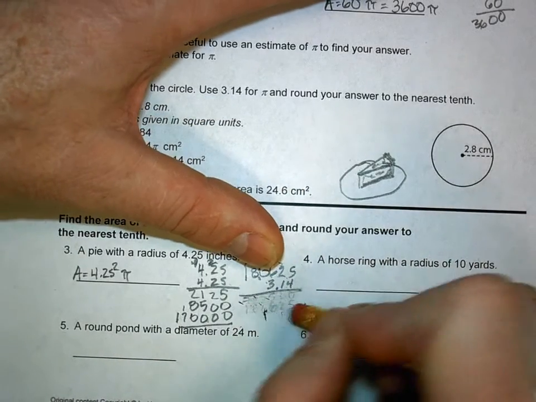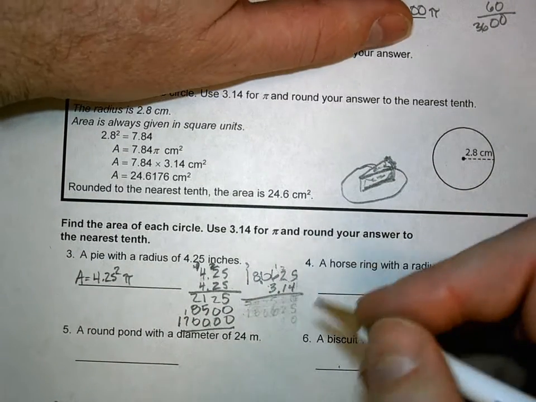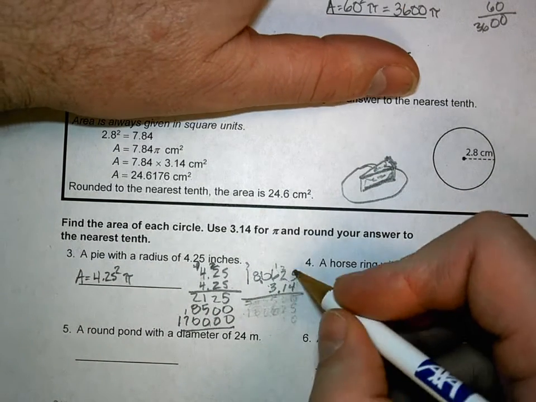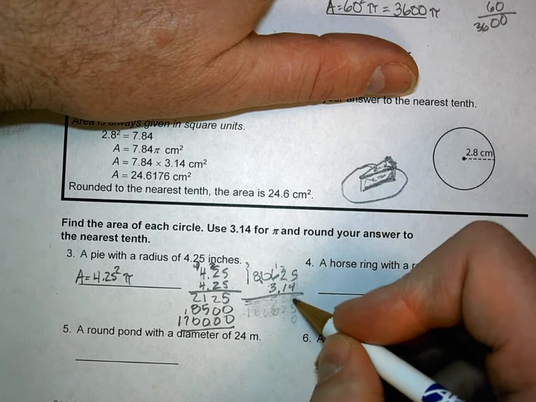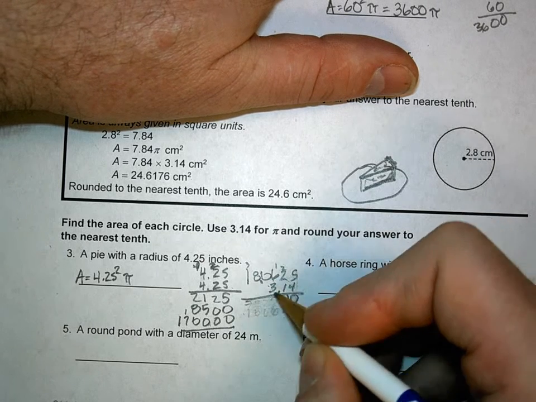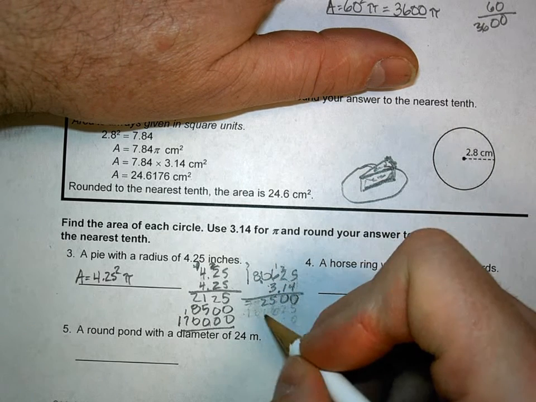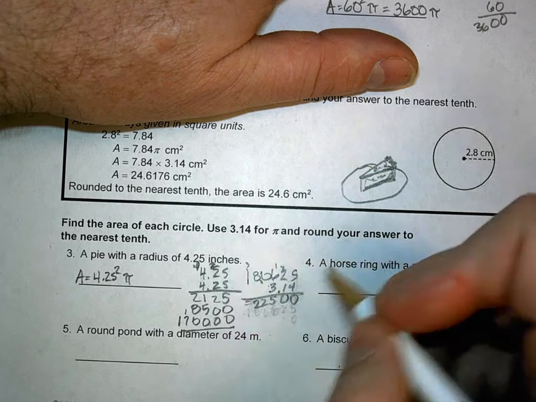Let's go back. Did you see what I did? I made a boo-boo. So, let's try this again without the boo-boo. So, 4 times 5 is 20. Carry the 2. 8, 10. Carry the 1. 24, 25. We know let's get 0. 4 times 8 is 32. Carry the 3. That's 7.